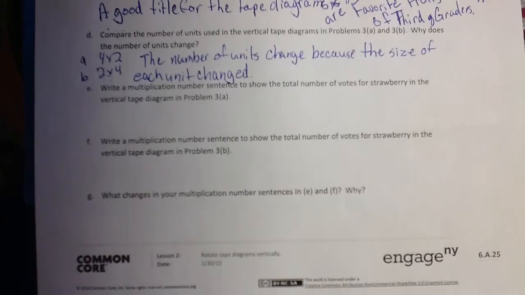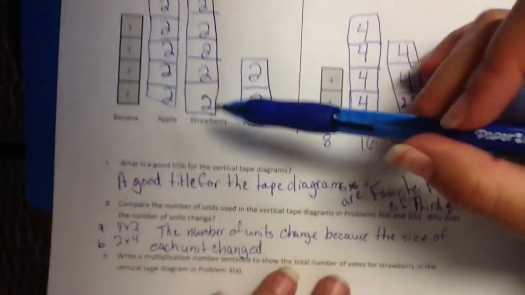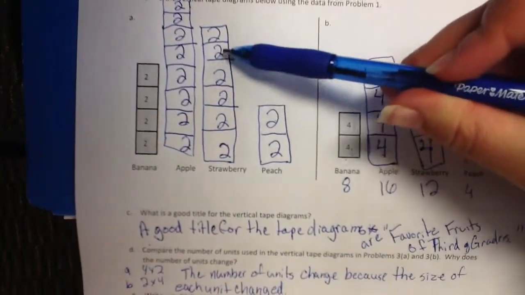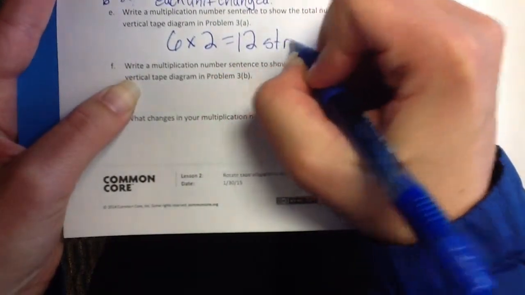E wants us to write a multiplication number sentence to show the total number of votes for strawberries in the vertical tape diagram on problem A. So for strawberry, how many groups of 2 did we have? 1, 2, 3, 4, 5, 6. We have 6 groups of 2, so 6 times 2 equals 12, and we need to label it strawberries.